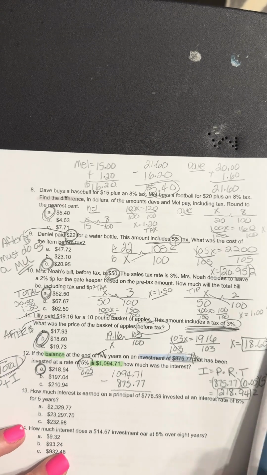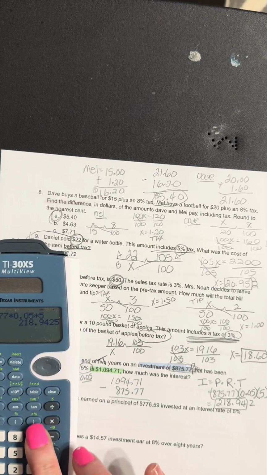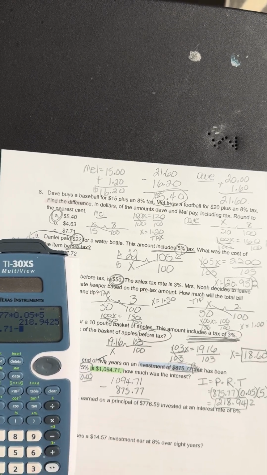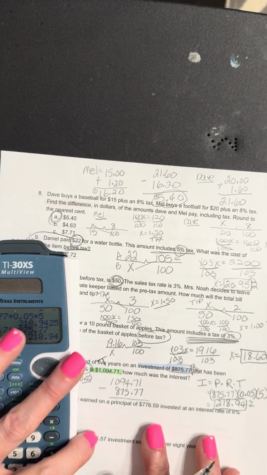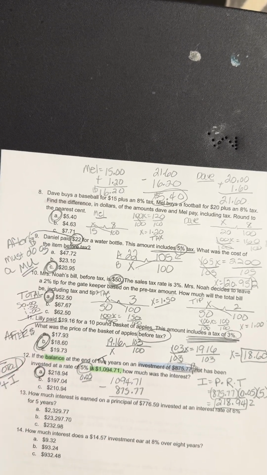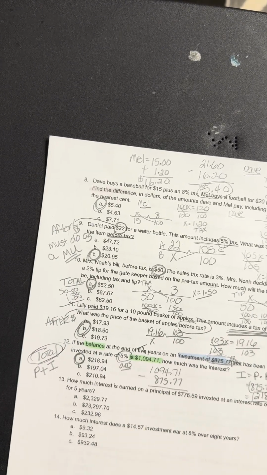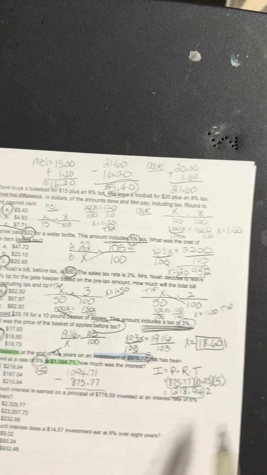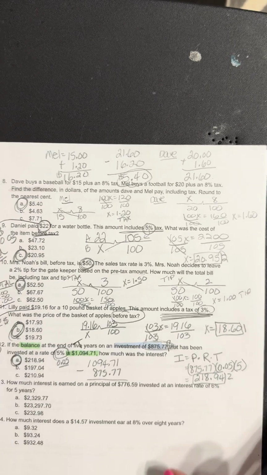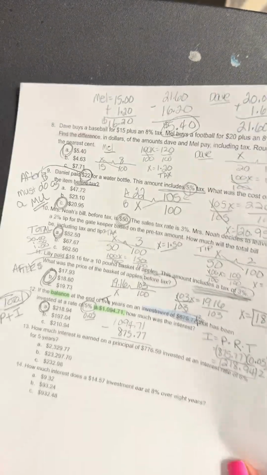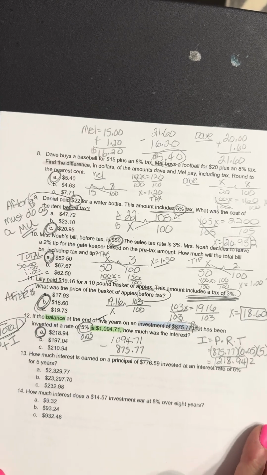So if we subtract those, 1094.71 minus 875.77, we're going to get $218.94. If you're given the principal and the total, all you have to do is subtract. But I went ahead and seized the chance to put it back into the formula just to give you a little more added instruction on that. But let's work smarter and not harder, guys, okay?